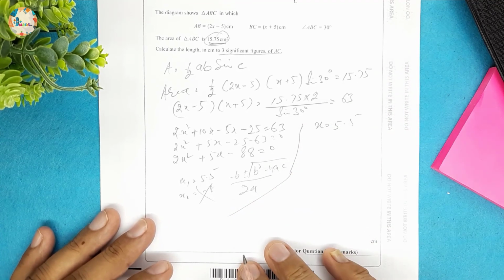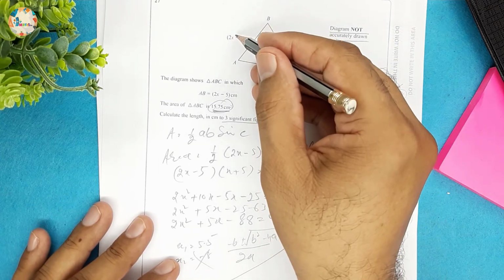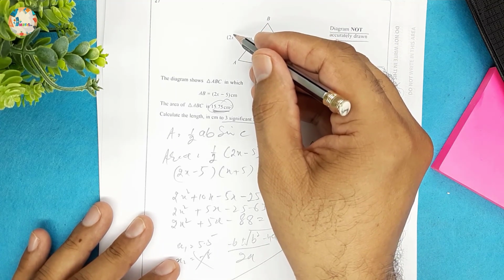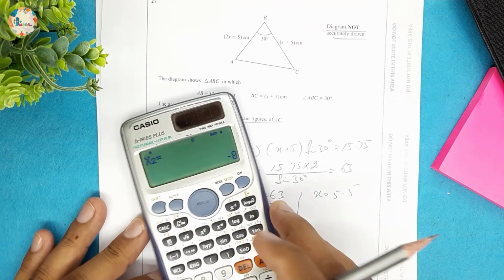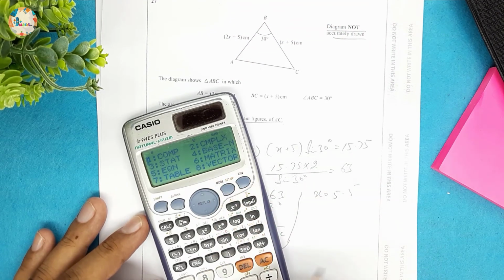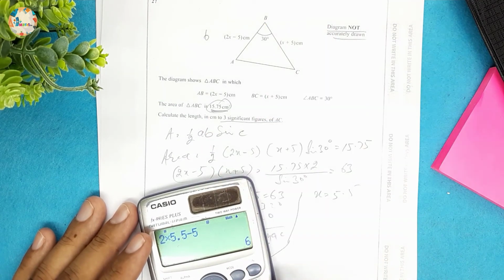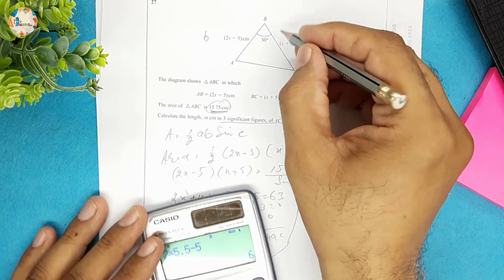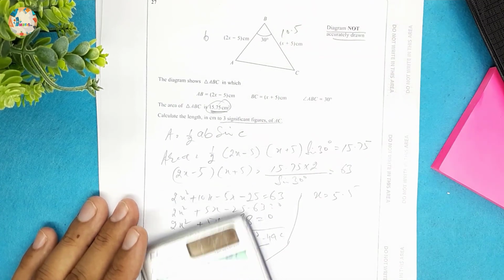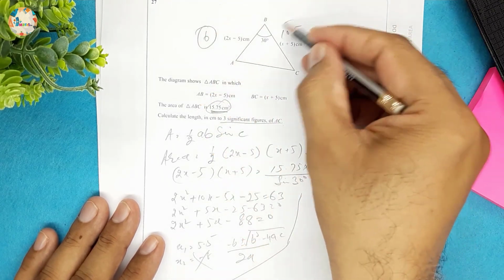We can check for the sides. For example, this is 2x minus 5. So this will be equal to what? We will replace values. So this will be 2 into 5.5 minus 5, and this will be equal to 6. So this side is 6 and this side will be 5 plus 5.5, so this is 10.5. Now we got both the sides. This is 6 and this is 10.5.